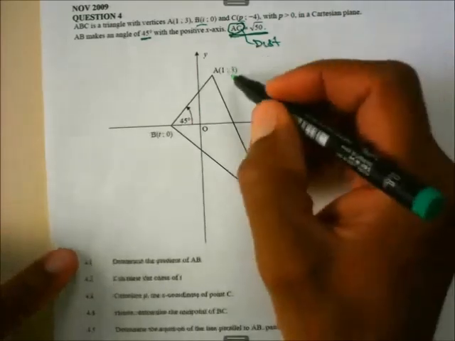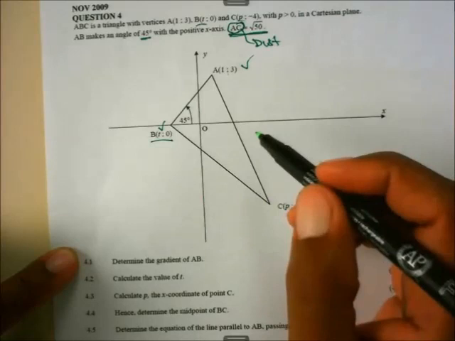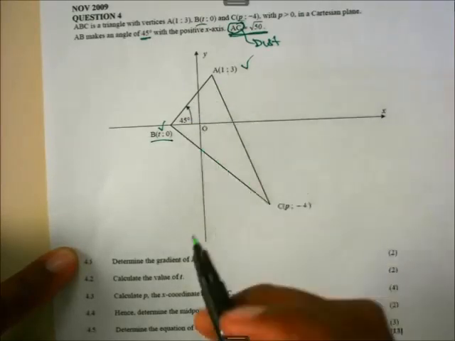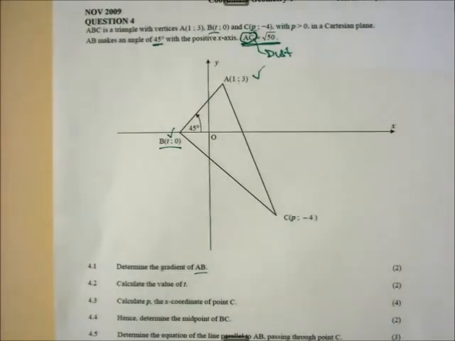Now, here are the coordinates of A. Are you happy with the coordinates of A? Yes, I can see that the coordinates of A are 1 as well as 3. And now, what about B? Are you also happy with B? No, I can see you are not happy. What is the reason? Yes, you don't know the value of t. Therefore, we cannot use the gradient formula to determine the gradient of AB.